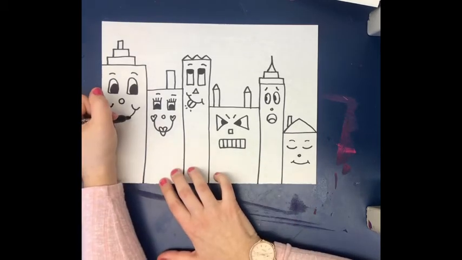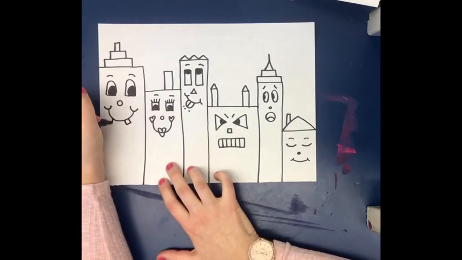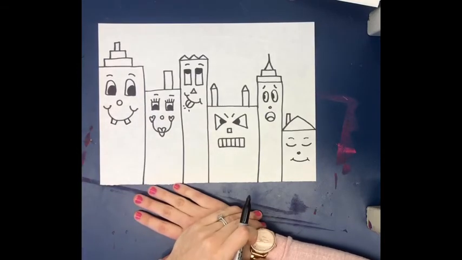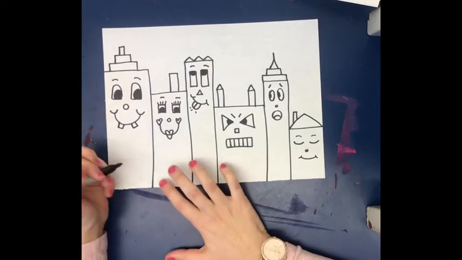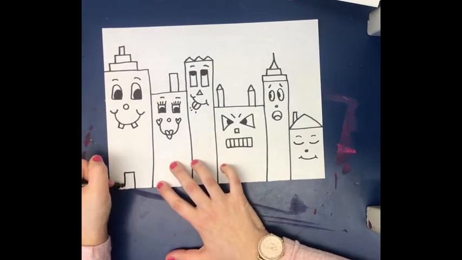You could also do like this one, since there's not much going on. I could even add some teeth to it if I wanted to. You could do, you know, any kind of silly thing that you want. So after you have the facial expressions, you can go ahead and add some doors.